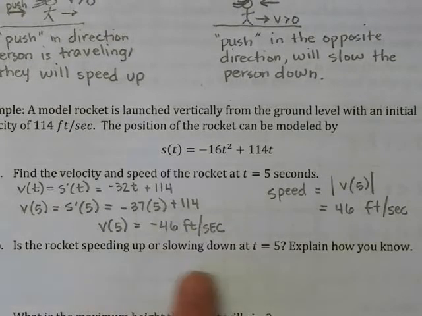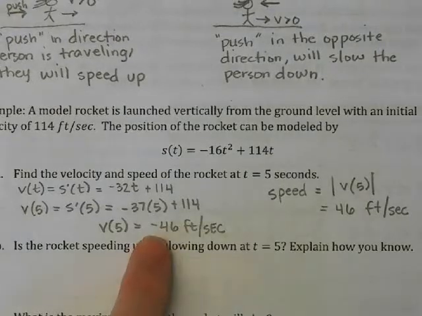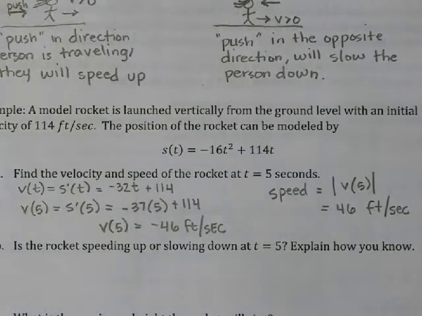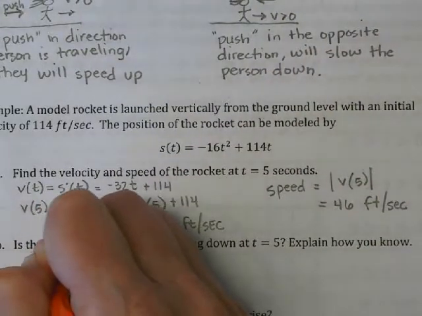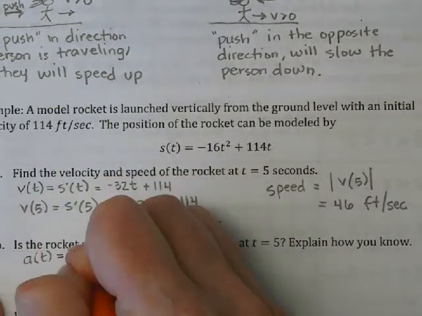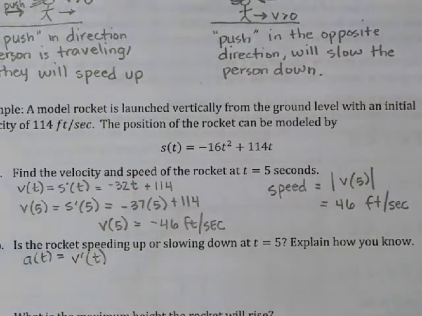Okay, so now we want to know, is the rocket speeding up or is it slowing down at that time? Well, I know that the velocity is negative, so I have to figure out, what's the acceleration? Is it negative or is it positive? Acceleration is the derivative of velocity. Or you could think of acceleration as the second derivative of position.